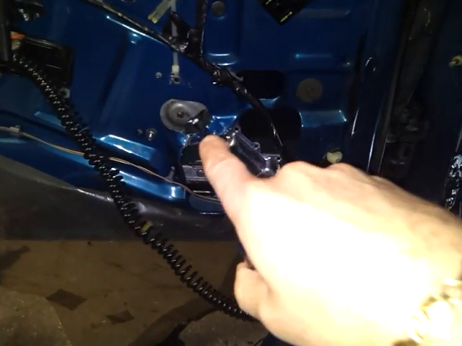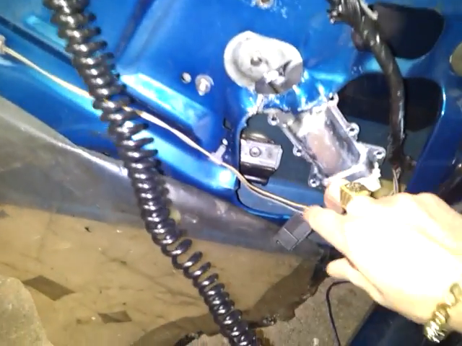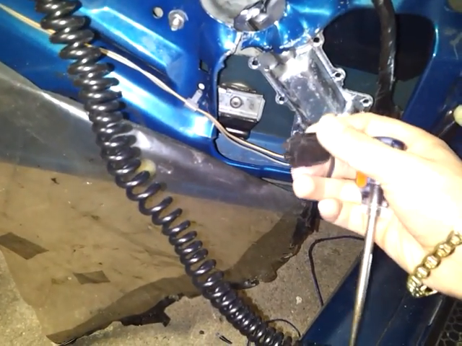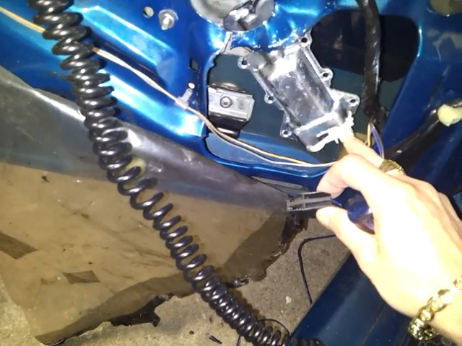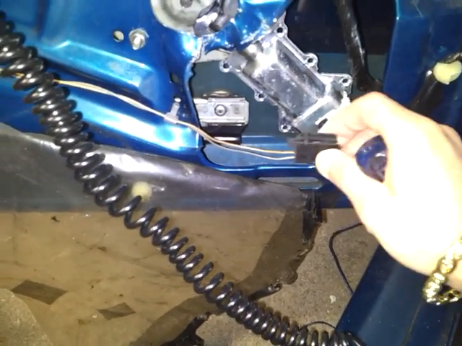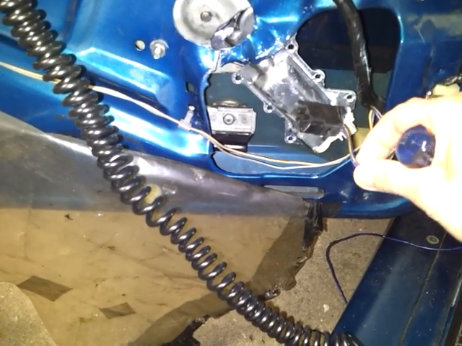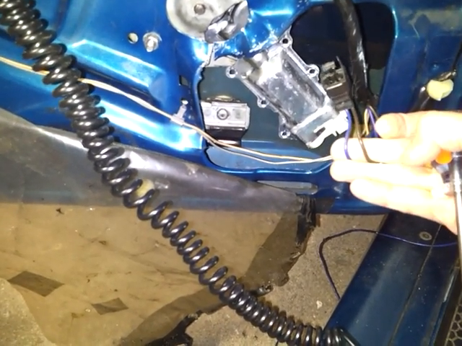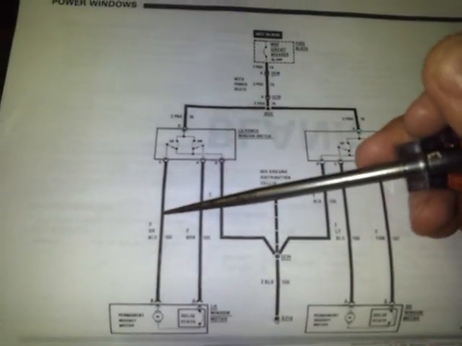Now I'm going to go down here to the motor. That's right there. That sucker. I took this clip off. That just clips in to the motor over here. Right. So I'm going to stick my test light in here. I'm going to stick it on the, pick one. Dark blue or brown? Let's do brown this time. I did dark blue before.